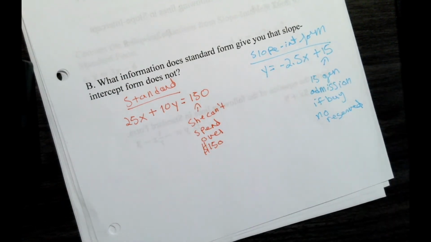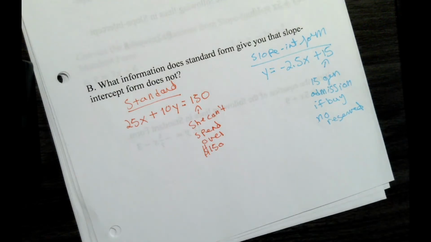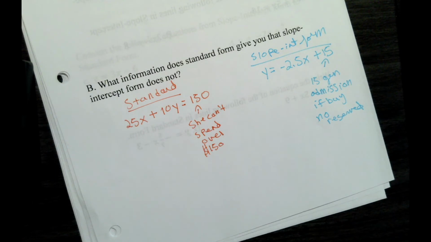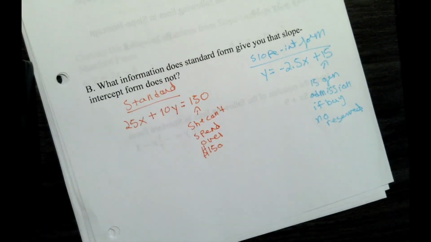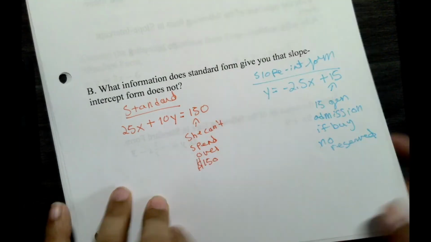But if we were going to find the x-intercept, which one would be the best one to use? Well, I'd say standard form, because all we have to do is kick out the y and see what happens. Put a 0 in for y. That's exactly what the question on the next page asks us. To find the x-intercept, which one would be easier? Well, standard form.